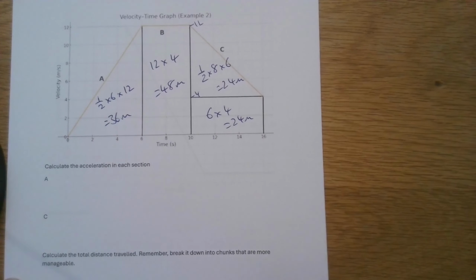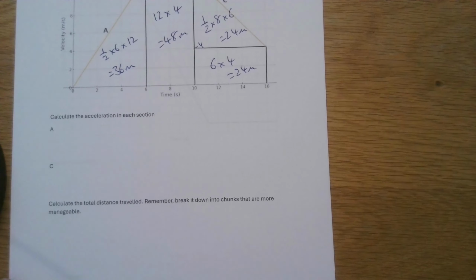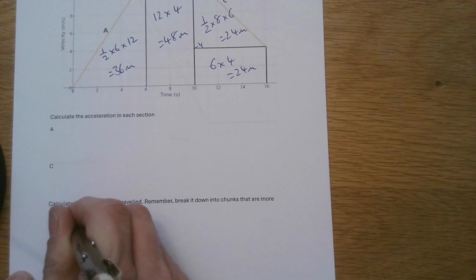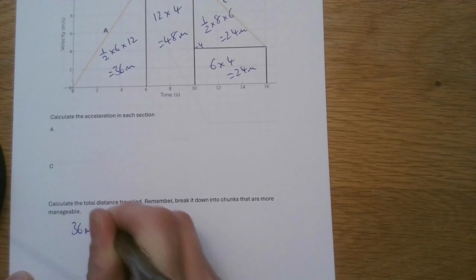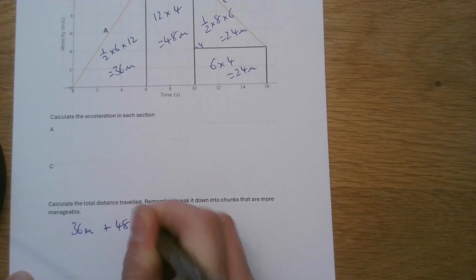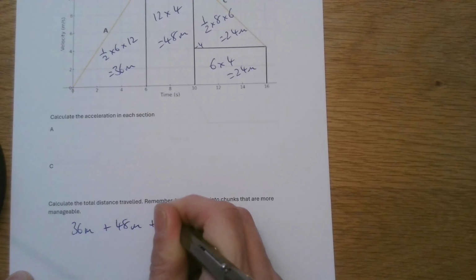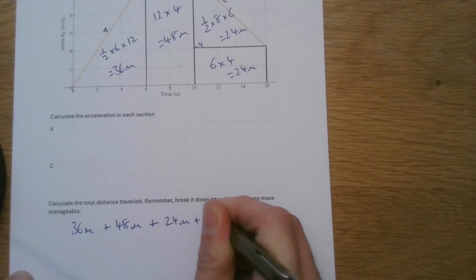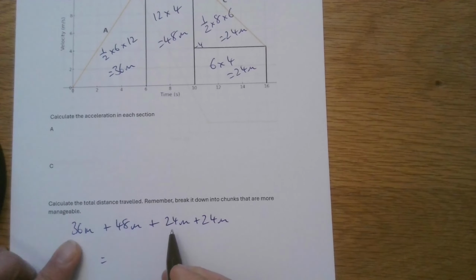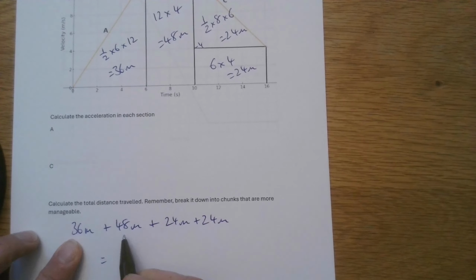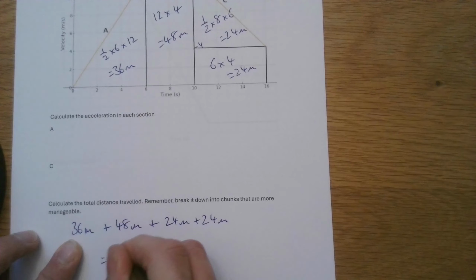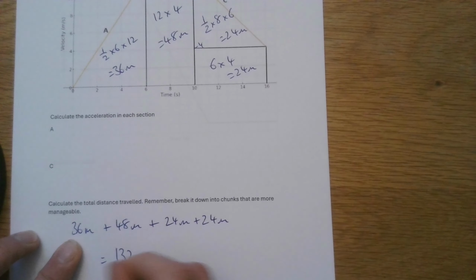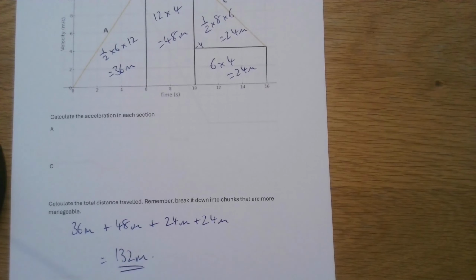So the next job will just come down below, and we'll add all of these up. Let's add these 4 little bits up together then. So region A was 36 metres, region B was 48 metres, and then region C with these 2 sections are 24 and 24 metres. So if we add those all up, we've got 60, 100, 108, 128, 132 metres. So that's our total distance travelled by this object.